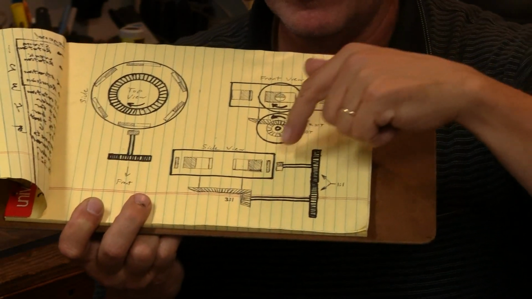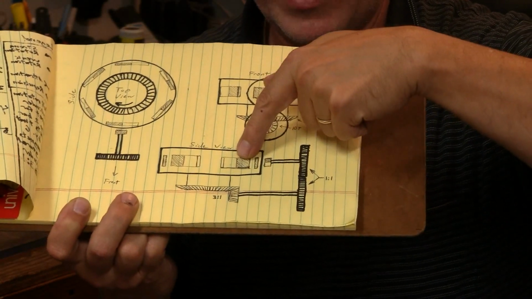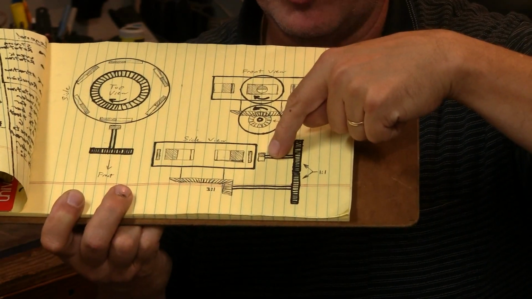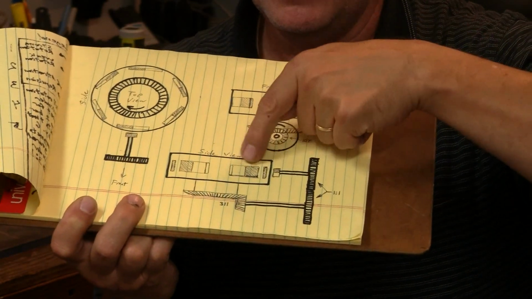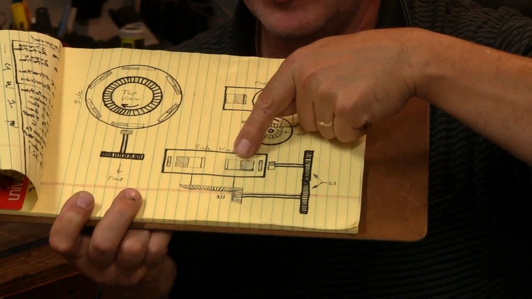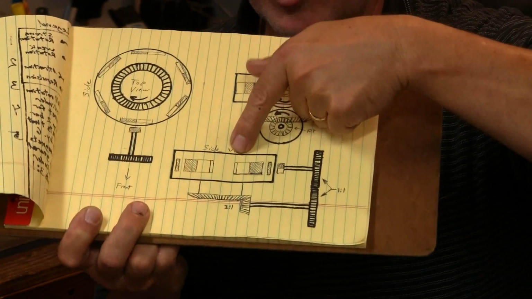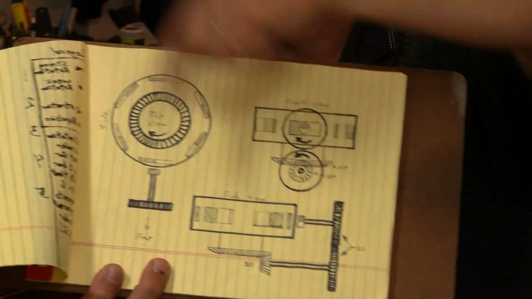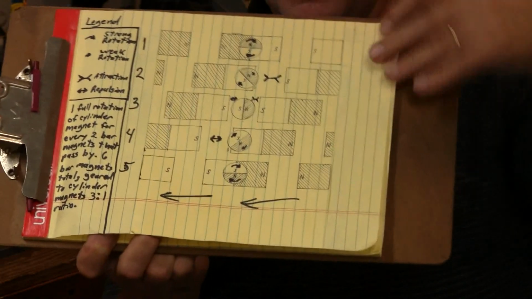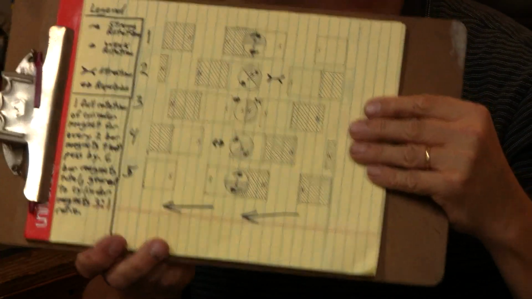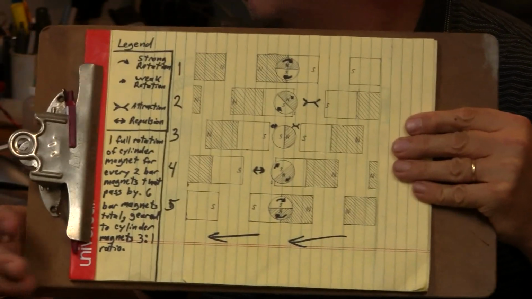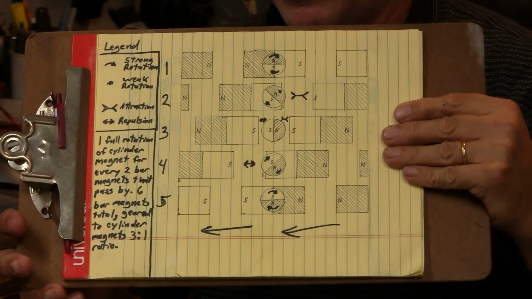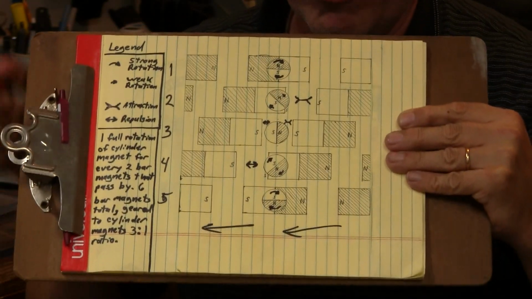Now, for every time 1 magnet passes by the cylindrical magnet, you get 1/2 rotation. Each of these bar magnets has its poles facing one another. Now I'll show this to you in the linear representation right here. This is where people get hung up. This is where they look at it and they say, okay, I agree with that snapshot.